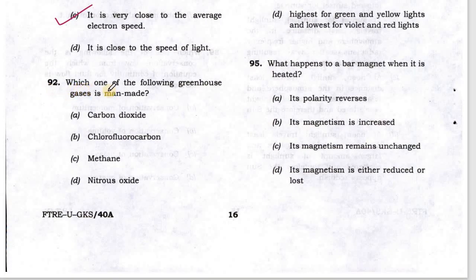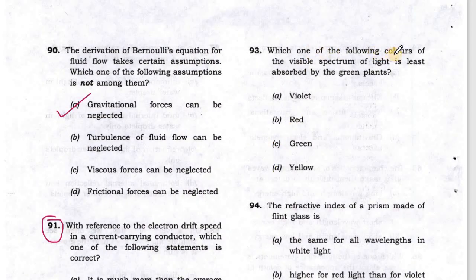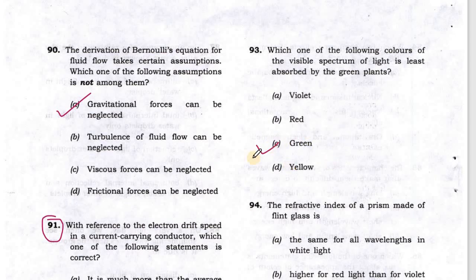Next 92: which of the following greenhouse gases is man-made? Man-made is chlorofluorocarbon. B will be the correct one. Then, which color of the visible spectrum light is least absorbed by the green plant? The green plant is green, so the green light is reflected back. It is not absorbed. If a color is absorbed, then it will not reflect back. That's why the leaf is green.